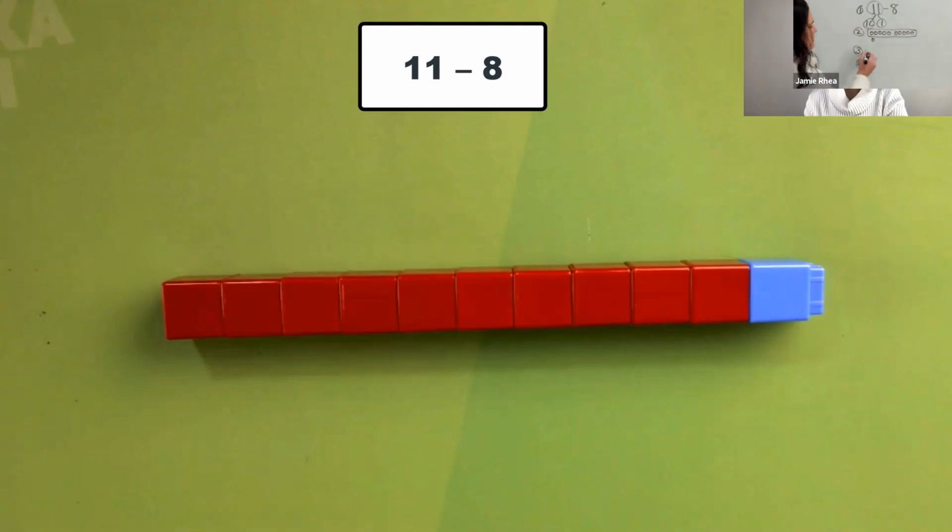Now, step 3, I'm going to take 8 away from my 10. 5, 6, 7, 8. What is 10 minus 8? I have 2 left. This 10 minus 8 is right here in my 10 picture. 10, mark out 8, left with 2.